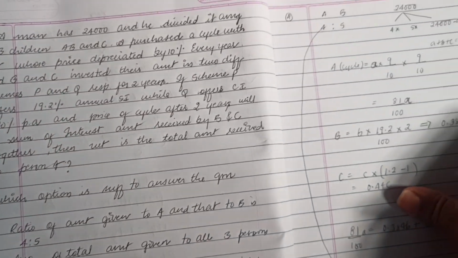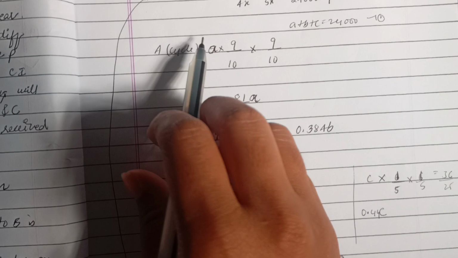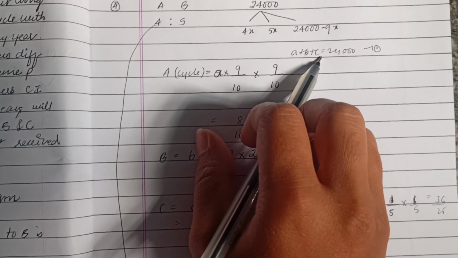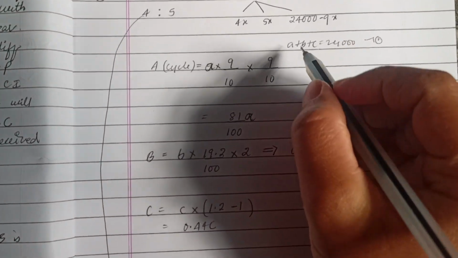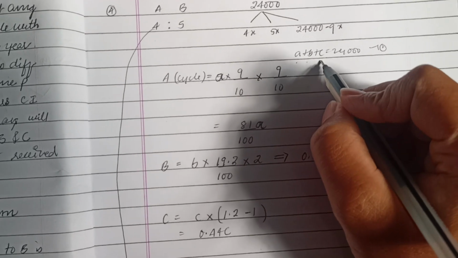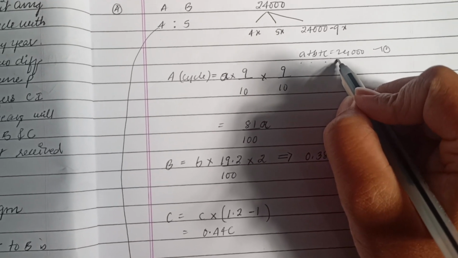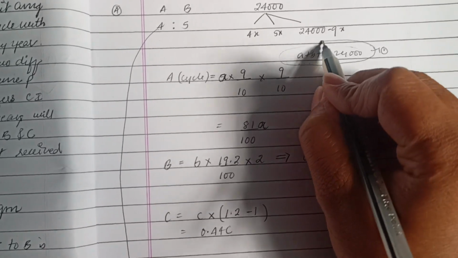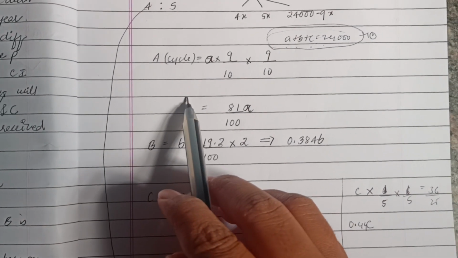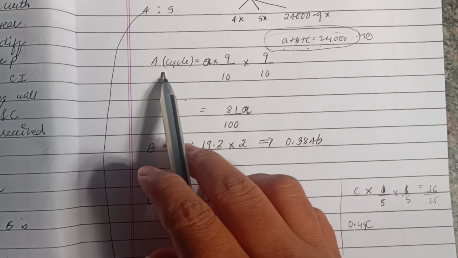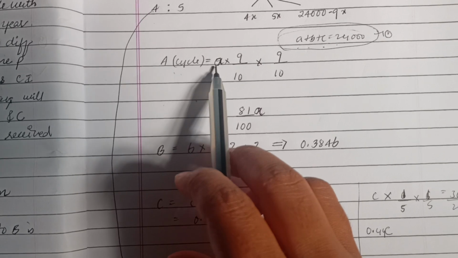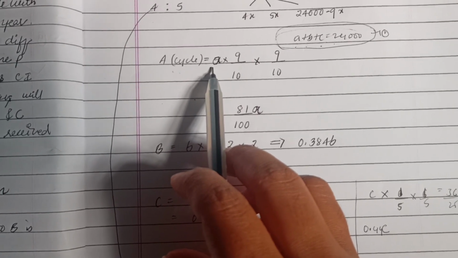So according to the data, I will write here. They had mentioned that the man has 24,000, which he will divide among his 3 children. So let's say A, B and C will be those 3 children, and the total amount will be 24,000. He divides this amount among his 3 sons. Then in the question they have mentioned that A purchases the cycle from his share. We don't know how much share A got, so I have taken small a as the amount he received from his father.